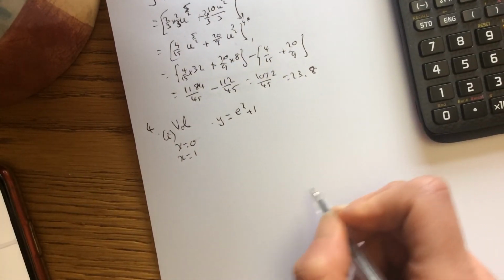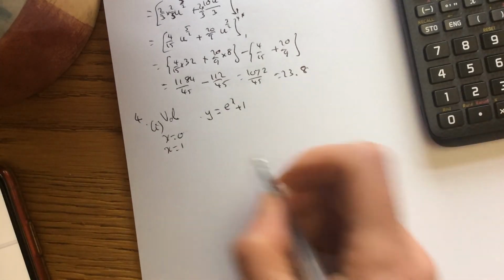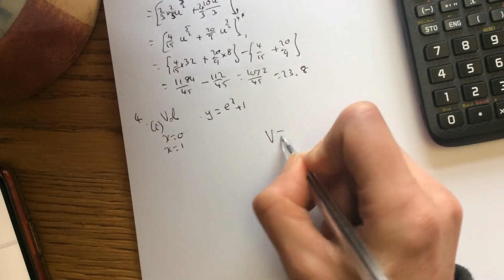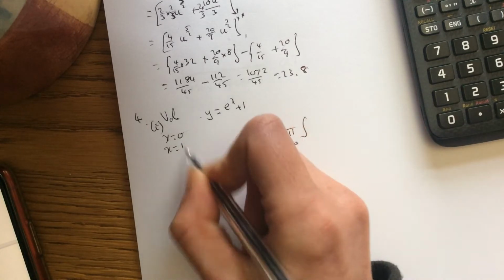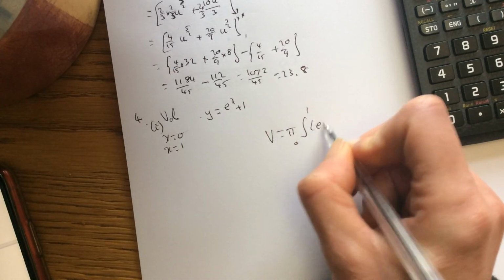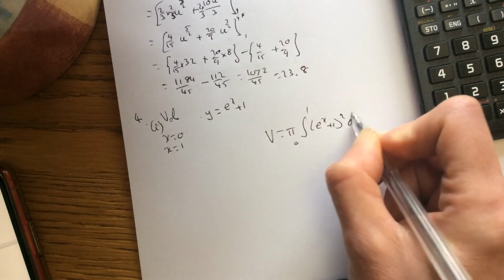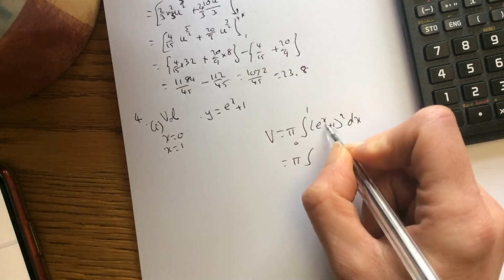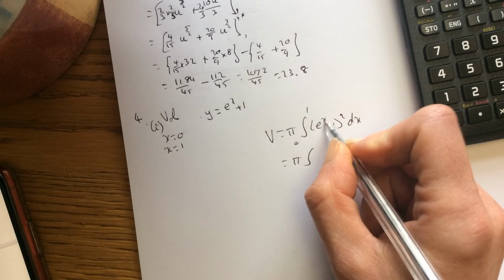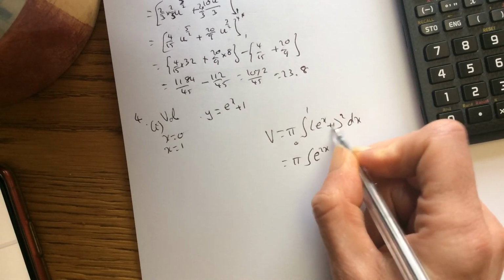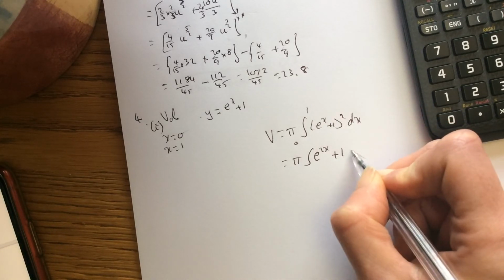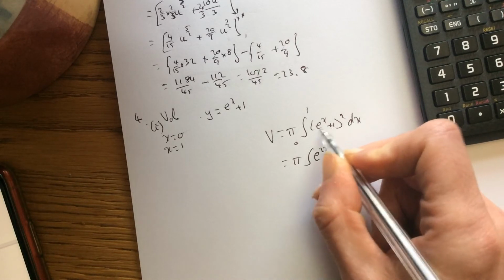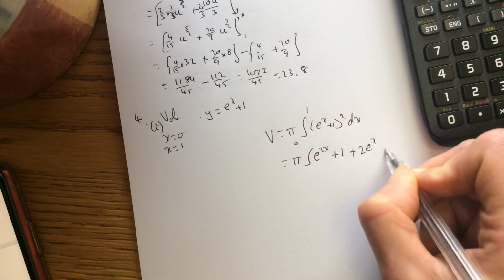Okay, number 4, volume. So remember the formula for volume. We're going between 0 and 1, and it's y squared. So it's e to the x add 1, squared, dx. So we'll just go through the quick way of squaring out the brackets. Square the first, so power to power means multiply. Square the last, 1 squared, and double the product, so it's 1 times 2e to the x.